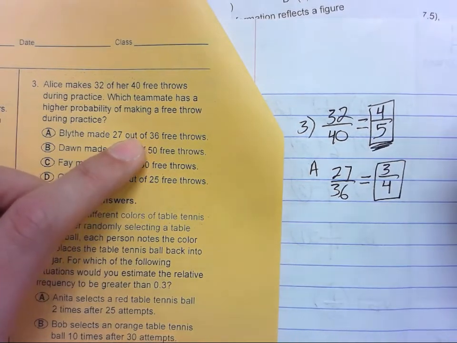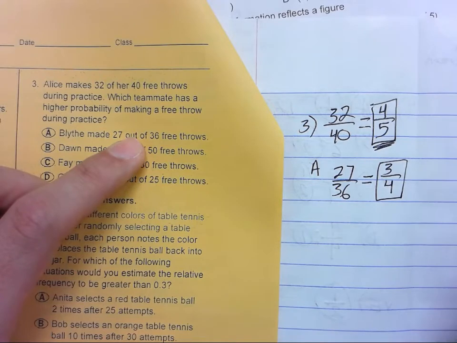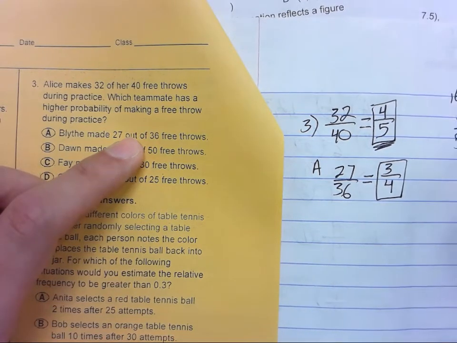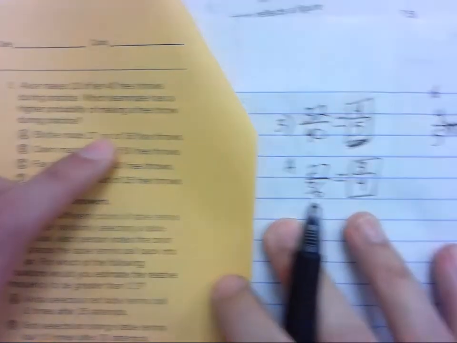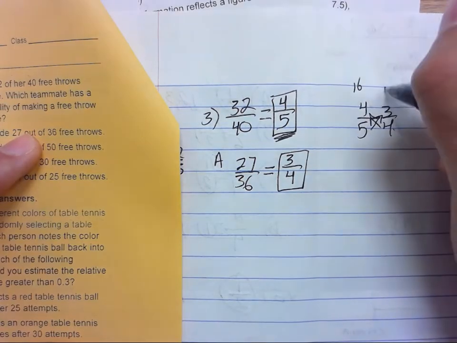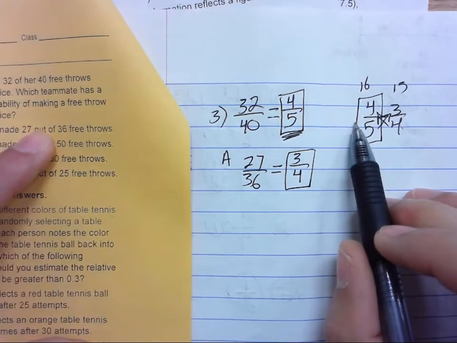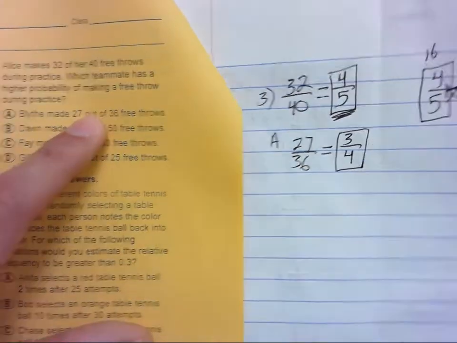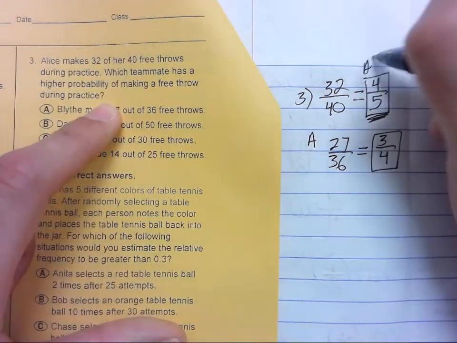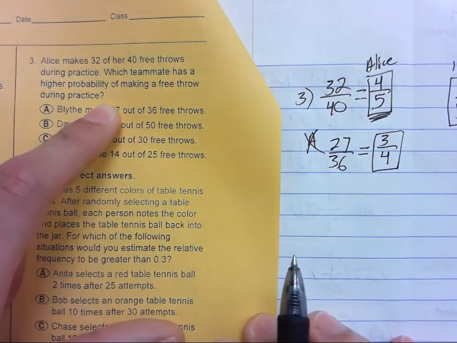So we could do 4/5 and 3/4. To compare, we can simply cross multiply. 4 times 4 is 16, and then come over here, 5 times 3 is 15. So this one is bigger. 4/5 is bigger. So Alice has a greater probability. So A cannot be the answer.